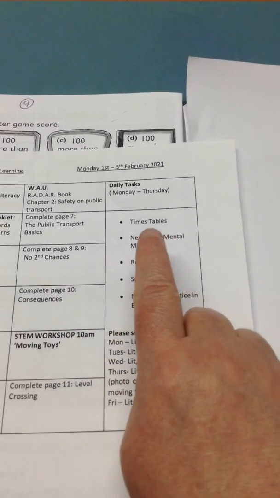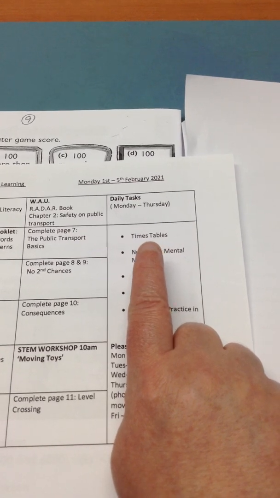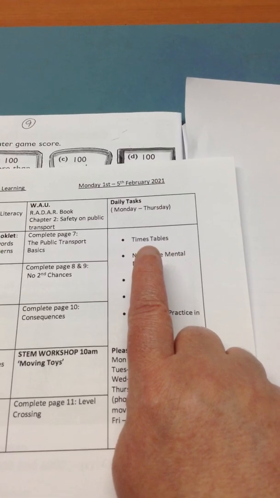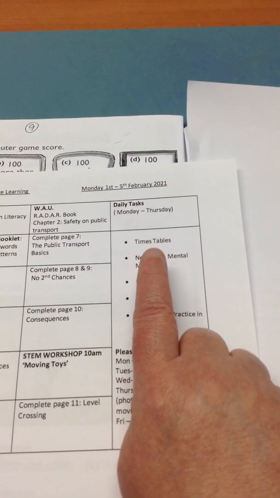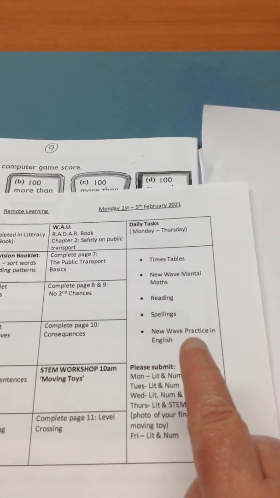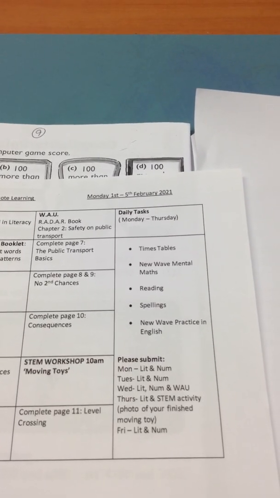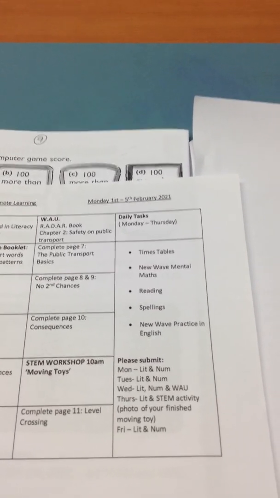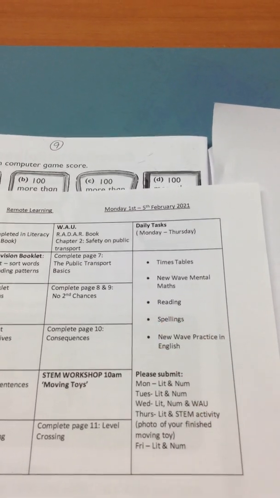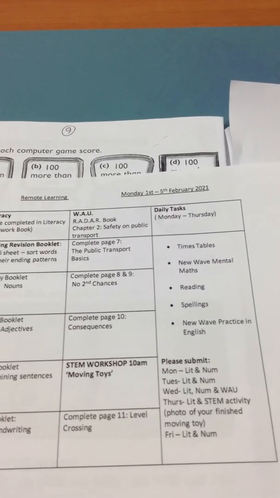As you can see, you've got tables to do today, and on the little page that I've left on the website for you, you'll see a times tables game that you can use to help you practice those. You've got New Wave, Mental Maths and English, and remember you've got the answers to those already uploaded for this week, so you can have a look at those and mark those for yourself. We've got reading and we've got spellings as well, and the spellings is part of your literacy for today.